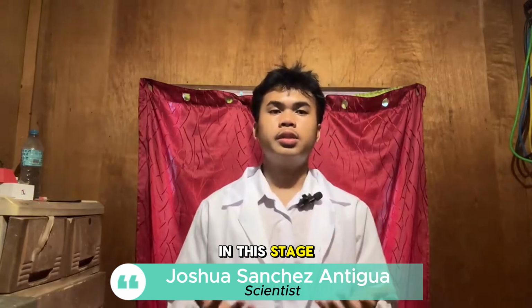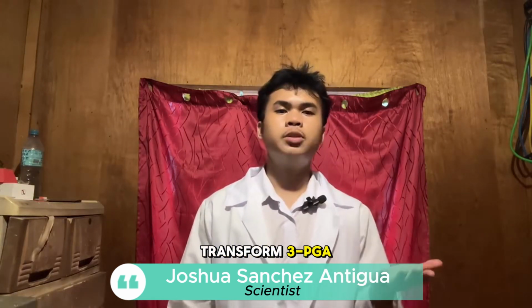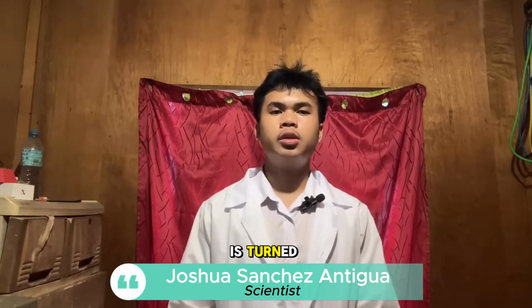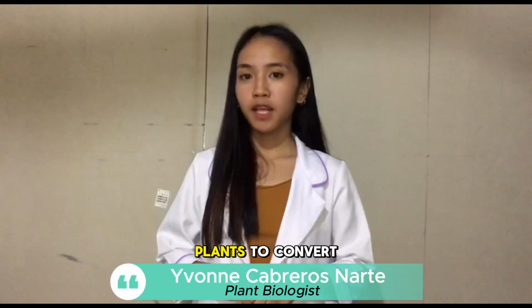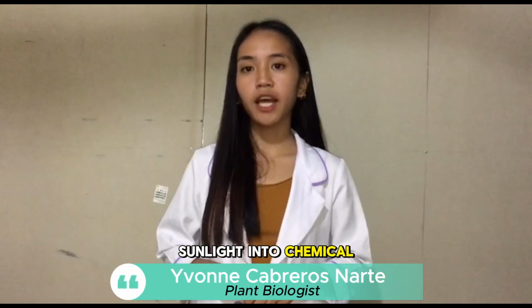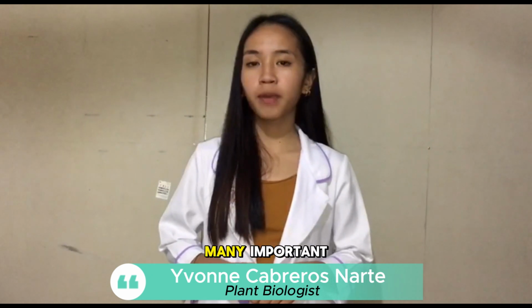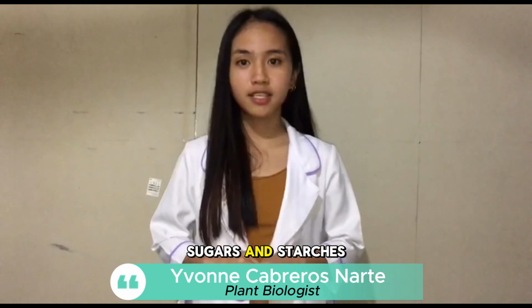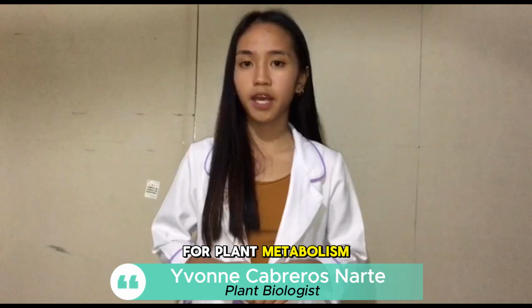In this stage, the energy captured from sunlight is utilized to transform 3-PGA into G3P. This is where the magic happens. Energy from the sun is turned into a form that can be used by the plant. The ability of plants to convert sunlight into chemical energy is remarkable. G3P is a building block for many important biomolecules, including sugars and starches, which are essential for plants' metabolism and growth.